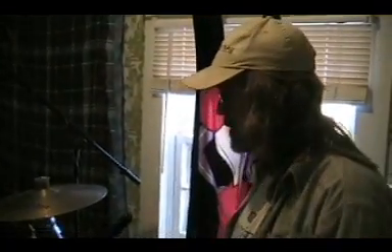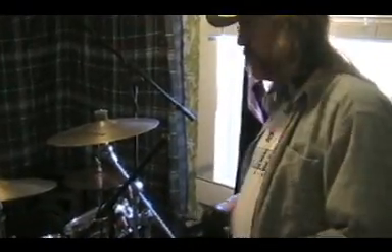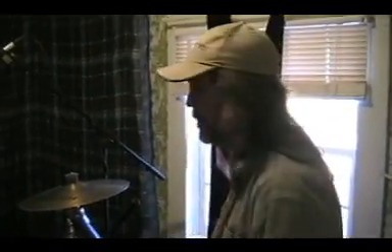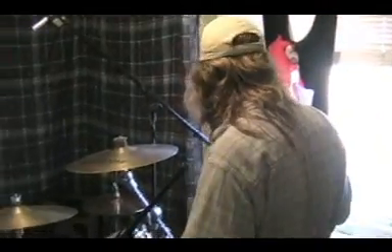Okay, so they have to have some sort of headphones for their drummer so the drummer can hear what's going on. Right now all the drummer's going to be hearing is a click track, but it still has to be heard.